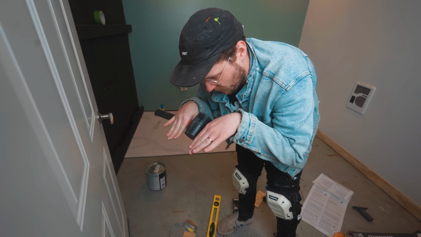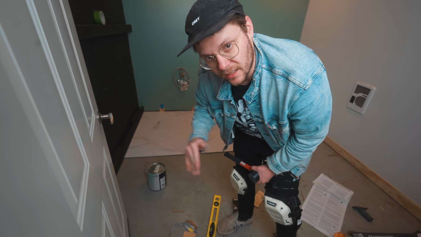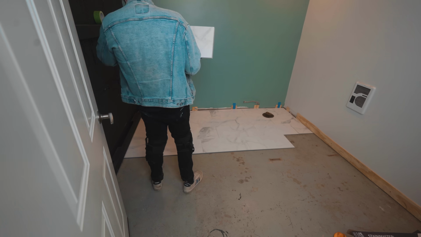Okay, we have figured out the precise angle that it needs to slide in at, and it's a lot easier now, and this floor is going in a lot faster.